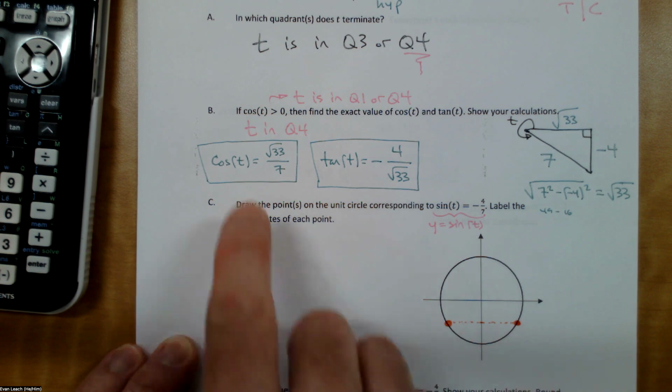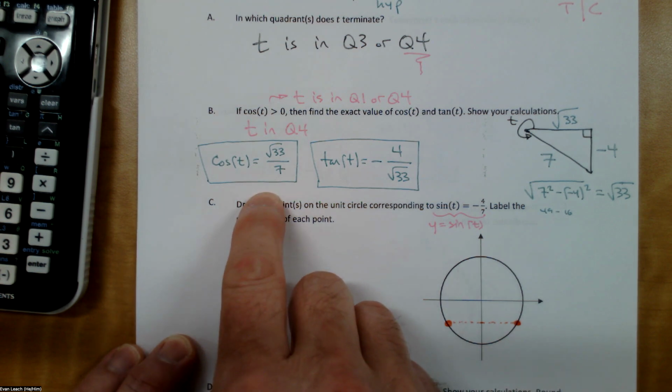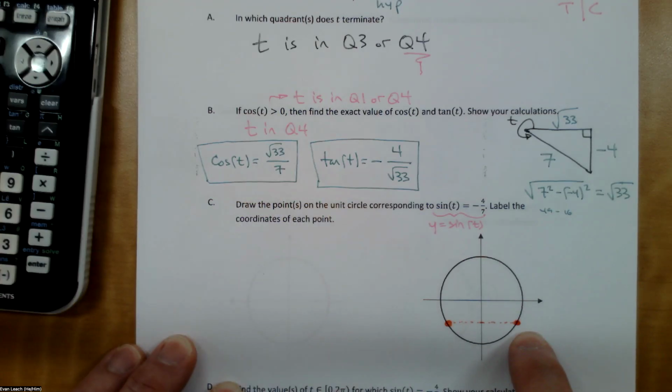The coordinates on the unit circle, we just got them from part B. Cosine of t is root 33 over 7. That's going to be the positive one in quadrant 4.